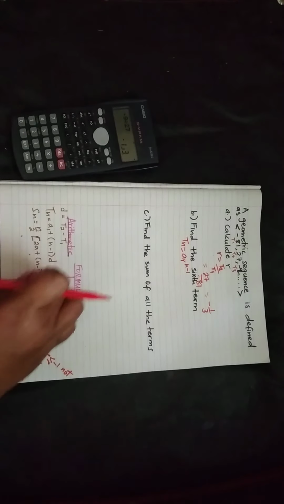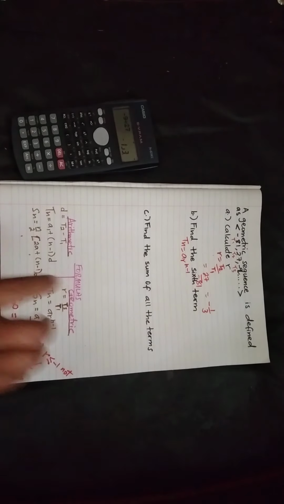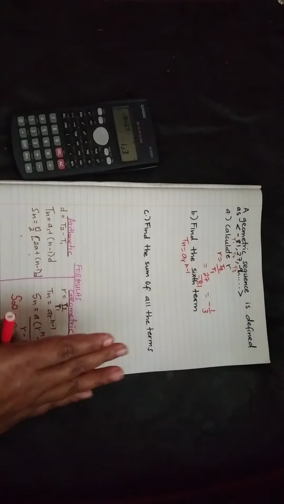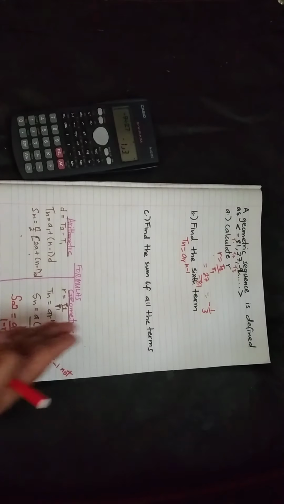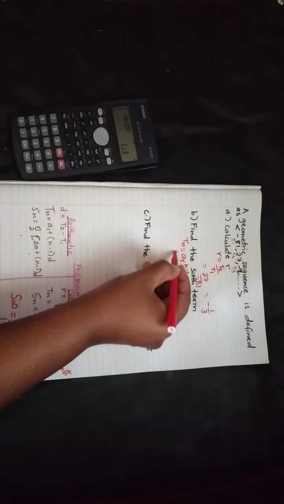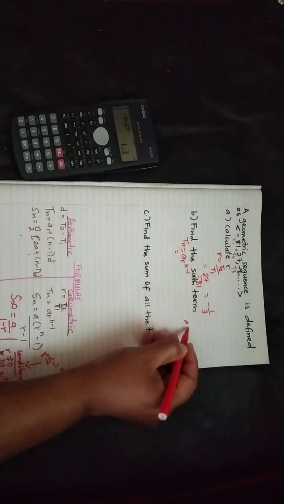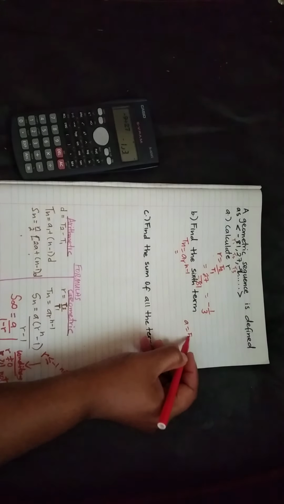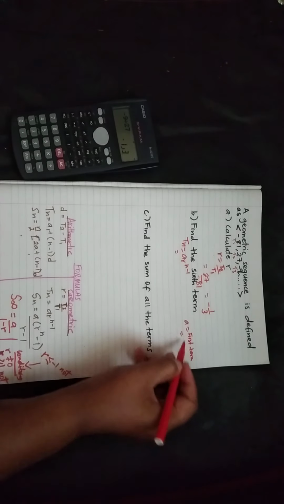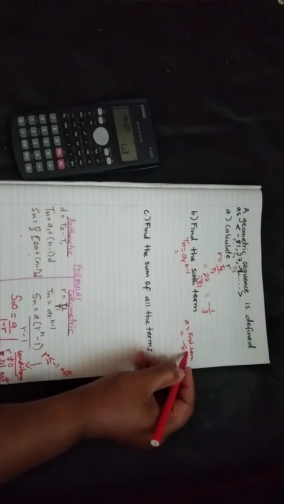Don't confuse yourself with geometric sequence and arithmetic. Don't use the arithmetic sequence formula for a geometric sequence question. That will be wrong. For a geometric sequence question, just use the geometric sequence formulas. Okay. So what is A? A, that's your first term, or your T1, which is equal to negative 81.